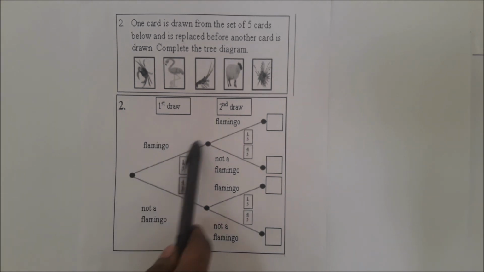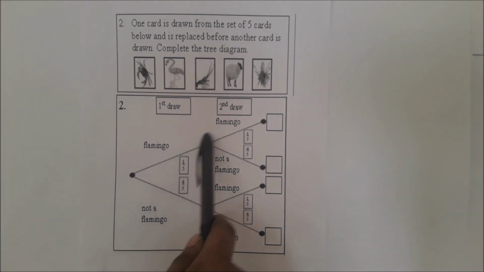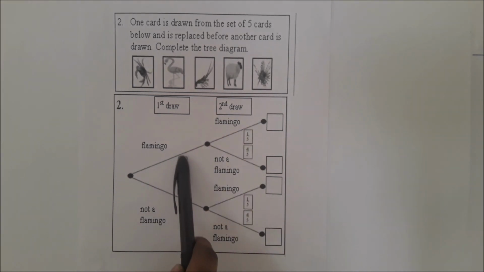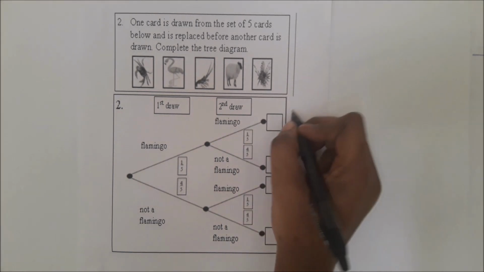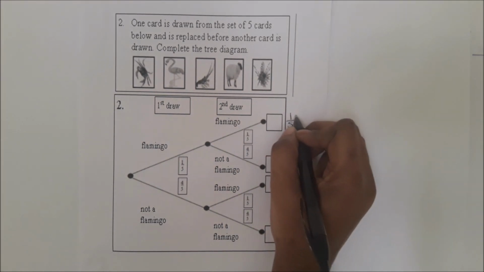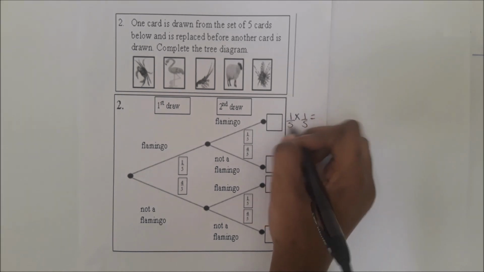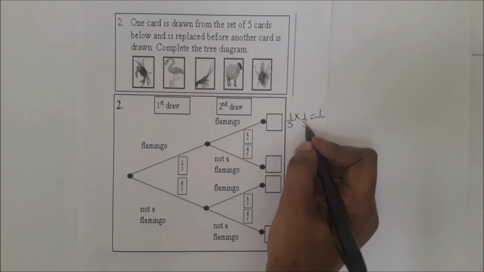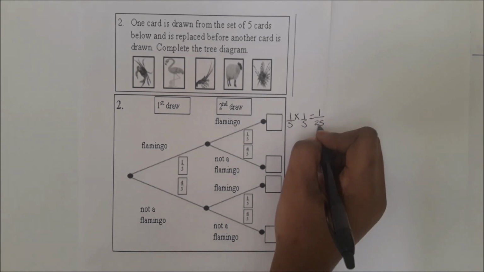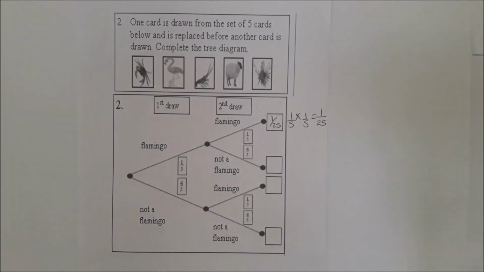Okay. So we're going to start with flamingo. And we can see that is drawn at 1 over 5. That's the probability of it being drawn. Right. The other flamingo, we multiply this by the other flamingo, which is also 1 over 5. Okay, so we'll take 1 over 5 times 1 over 5. When we're multiplying fractions, we multiply straight across. 1 times 1, 1. 5 times 5, 25. Okay, put it in the box. So our final answer will be 1 over 25. Perfect.